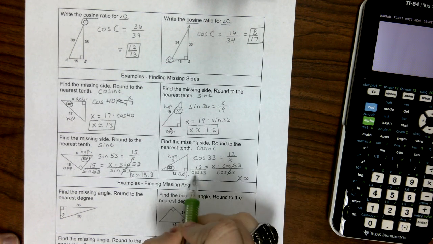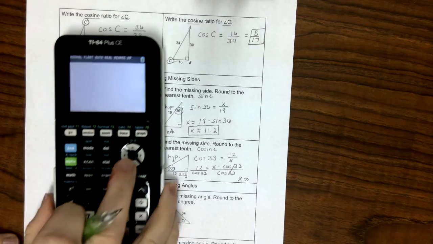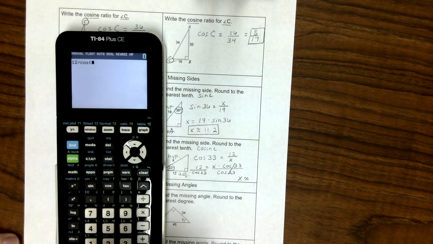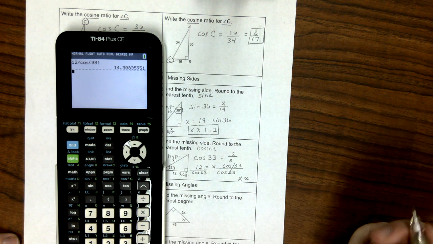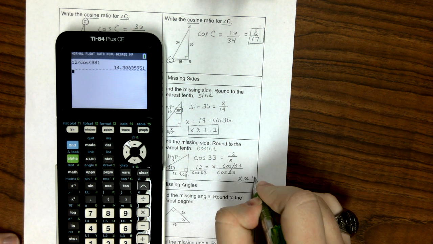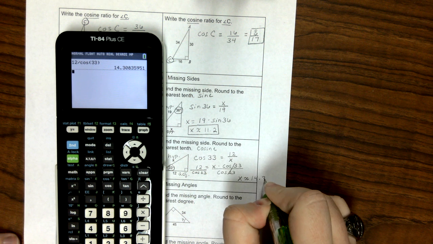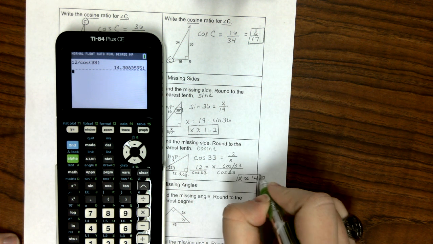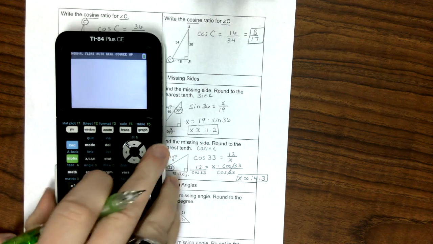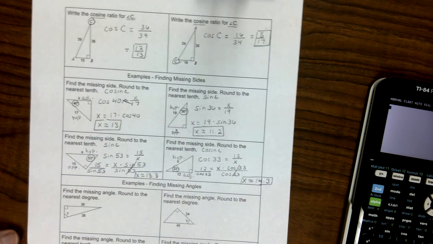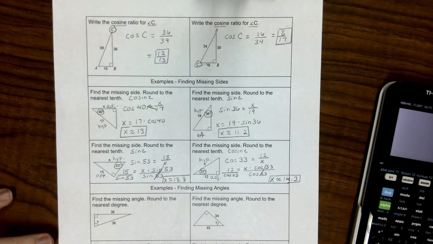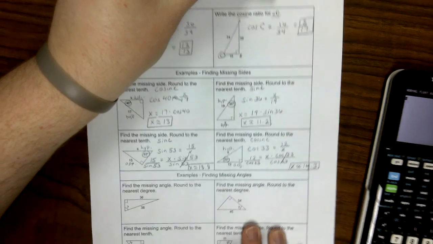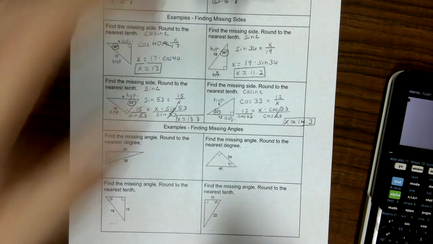And then you'll type this in, 12 divided by cosine 33. And it's about 14.3. 14, sorry, that's hard to see. Okay, that's a missing side. Now we're going to be missing angles.